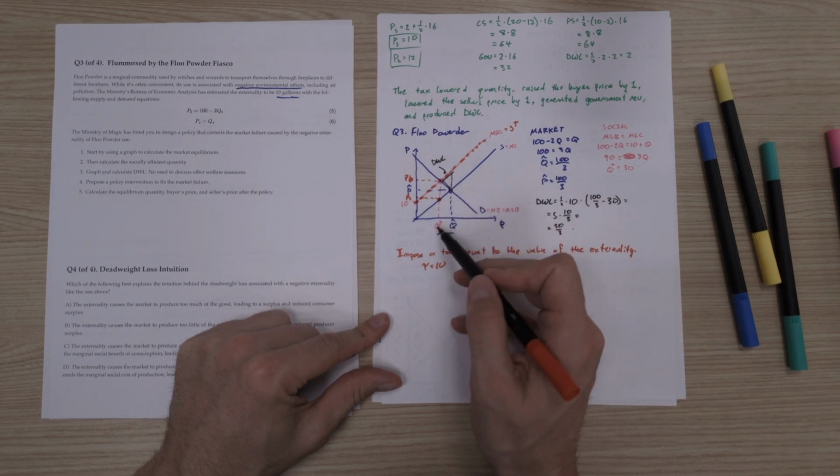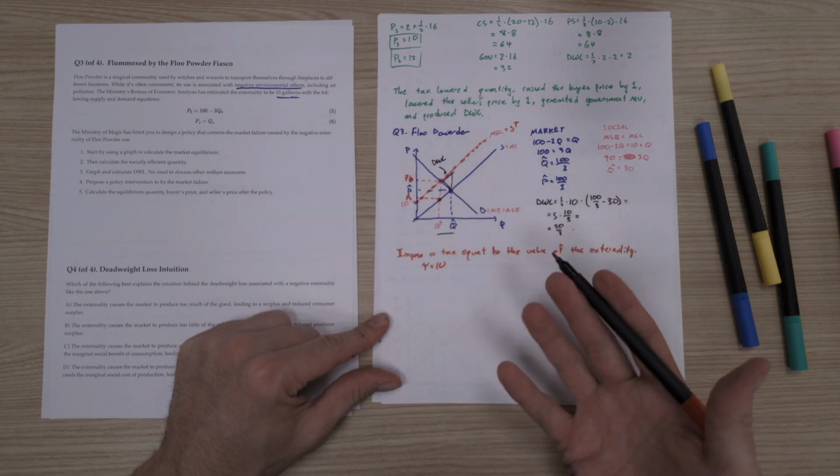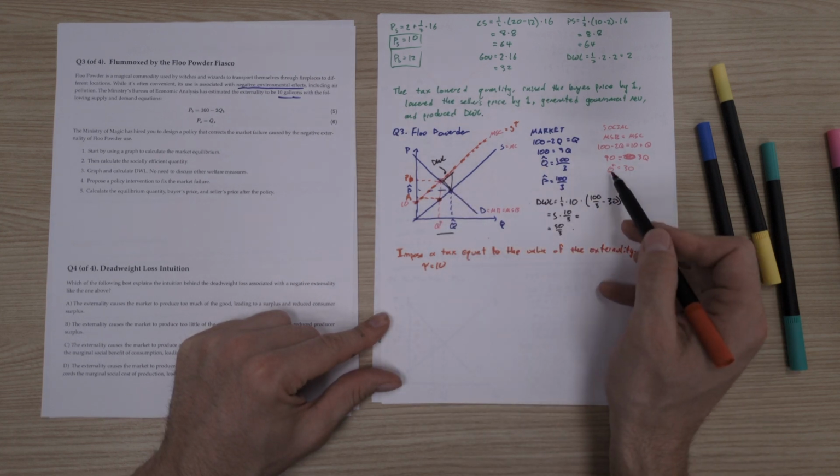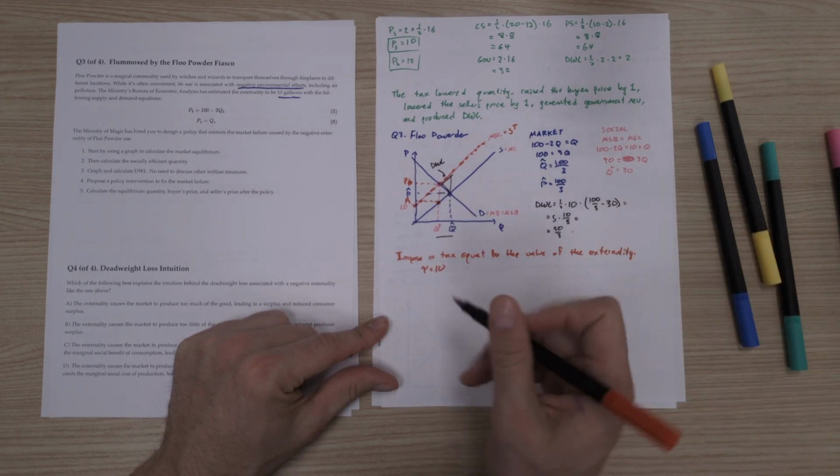And we can find those relatively easily. All we do is we take Q star and we plug it into the supply curve, plug it into the demand curve, and that gives us the two prices. We want to target this quantity, and so we find the prices that make that happen.